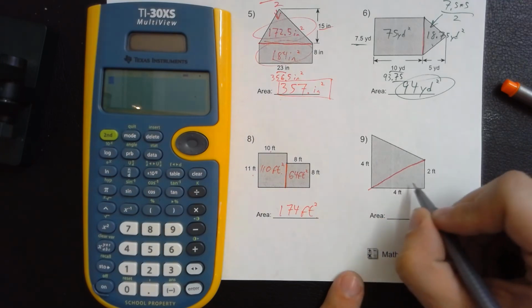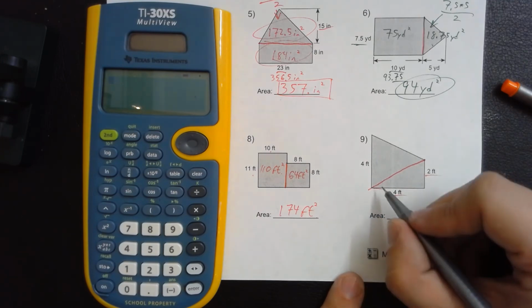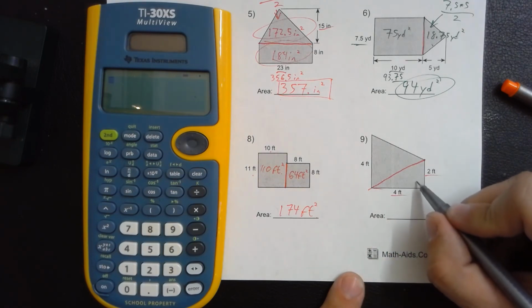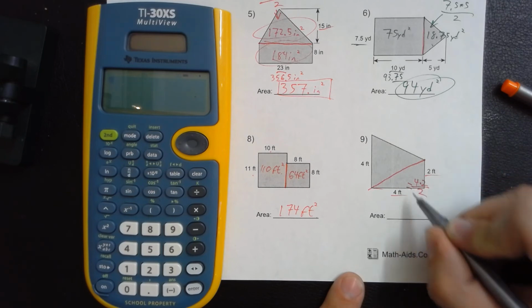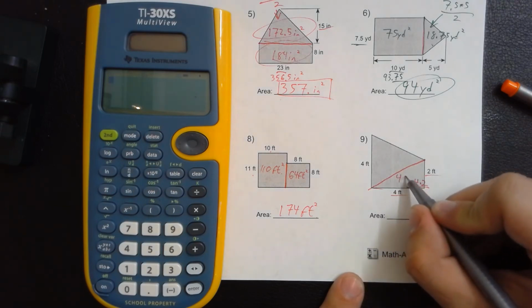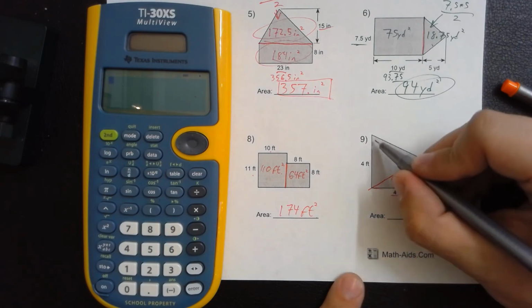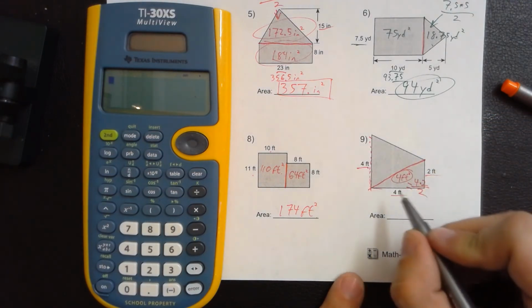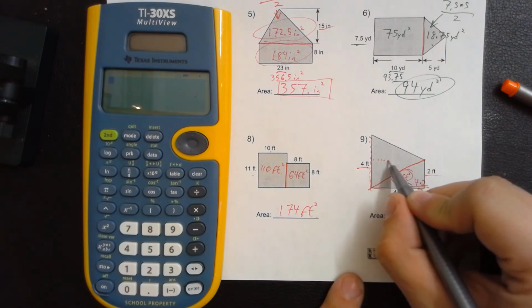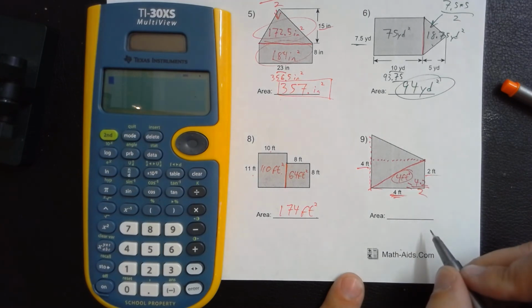This way, we have this triangle over here with a base of 4 and a height of 2. So for this triangle, we are doing 4 times 2 divided by 2. That gives me an area of 4 feet squared. And for this larger triangle, we can see again that the base of the triangle would be 4, and the height of the triangle is also going to be 4.